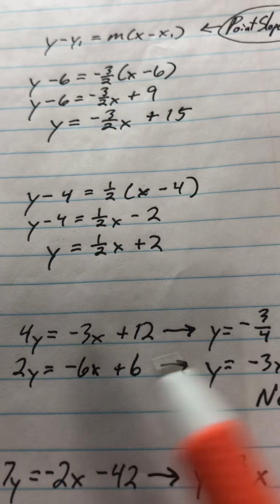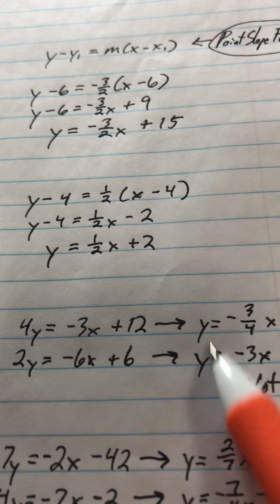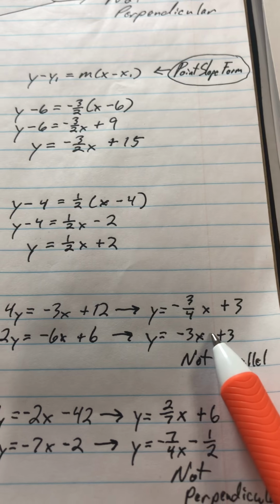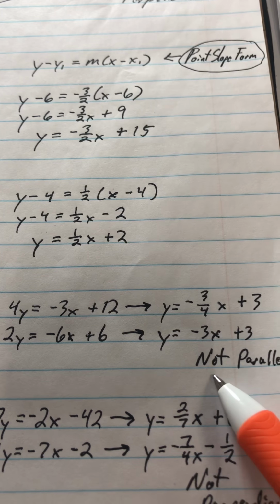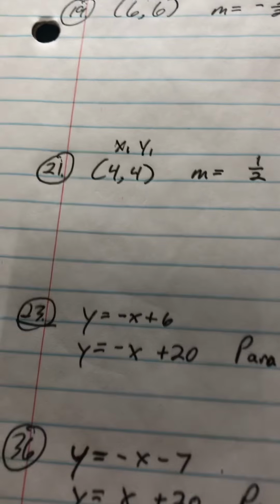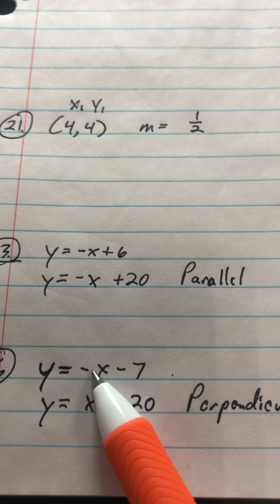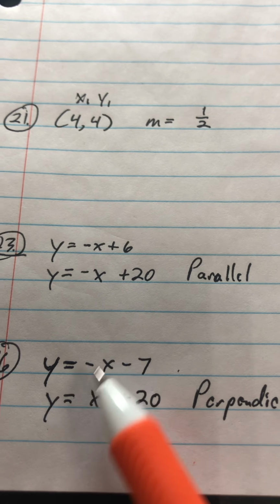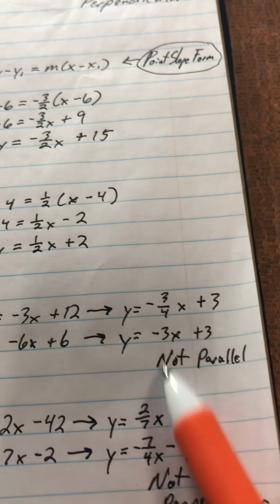Take a look at 25. I had to manipulate these so that I can get y all by itself. When I do that, when I work this problem out, we have different slopes, so they're not parallel. And you're doing the same thing for 36 through 38, and I did 36, but for perpendicular, they have to be the opposite inverse, okay? So your reasoning would be, it's the same. Your reasoning for this not parallel, they're not the same slope.